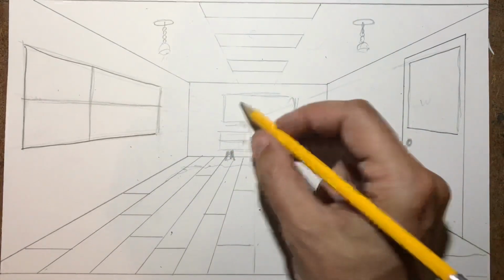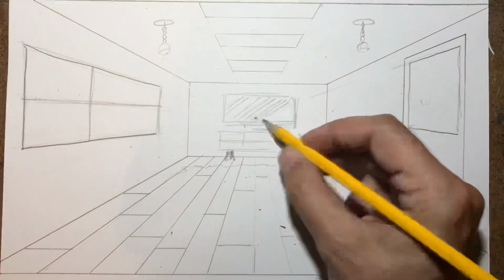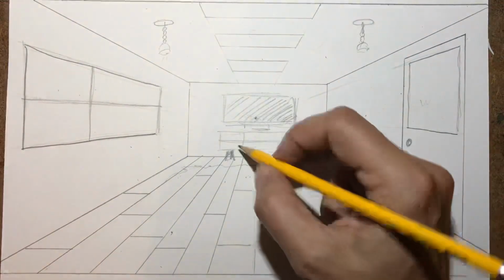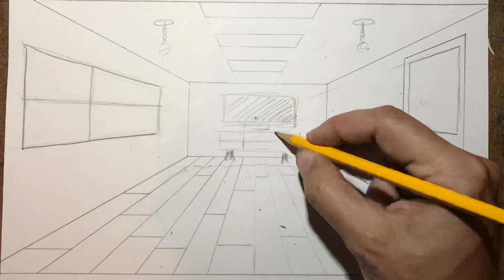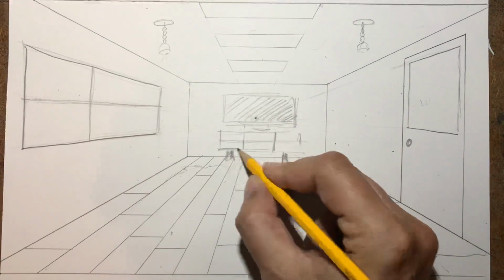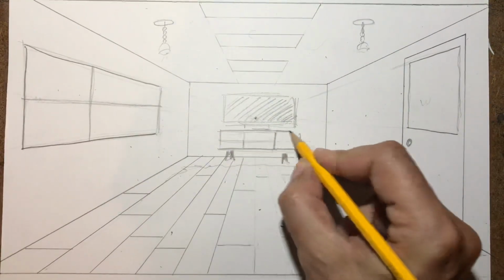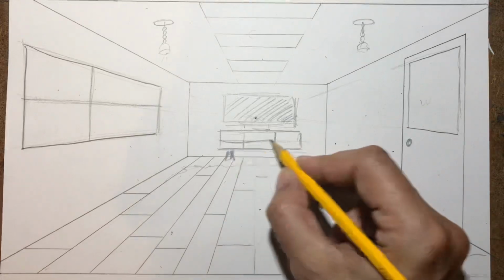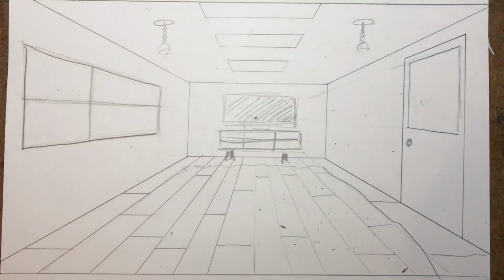Remember, add in shelves. So pretend this is my TV. Add in shelves for the media. And I'm trying to go fairly quickly. And that's how you draw a simple room in one-point perspective. I look forward to seeing all of your drawings.